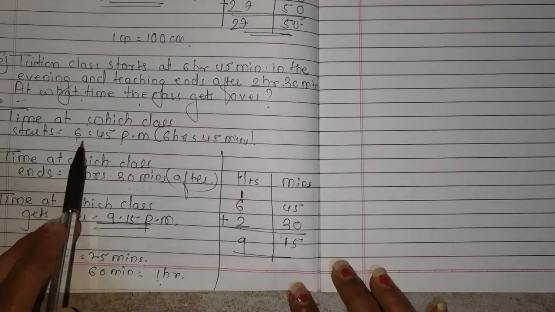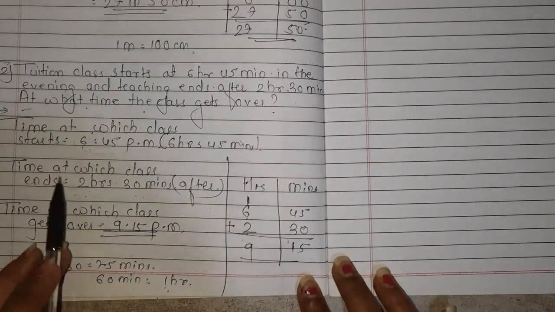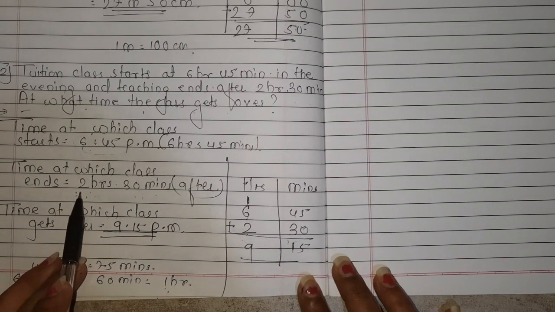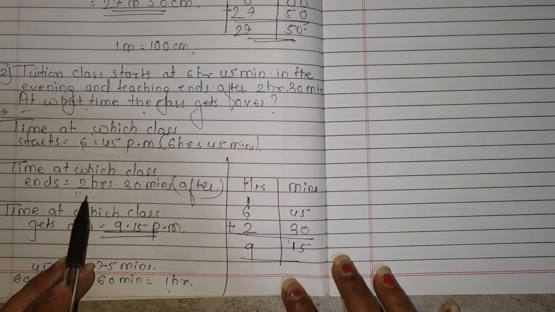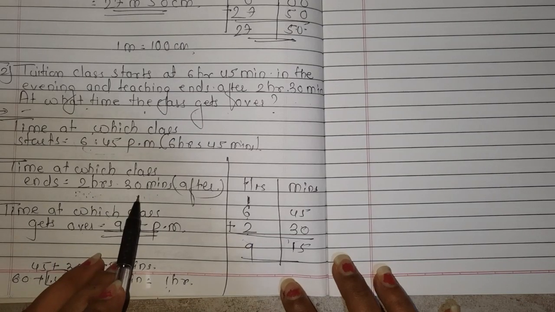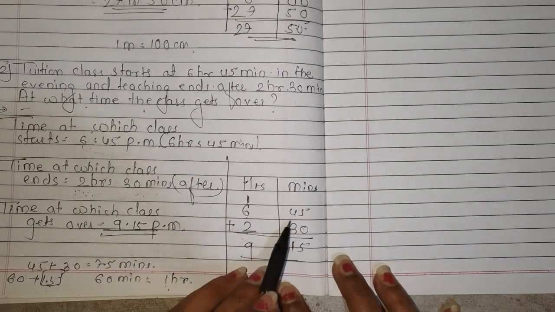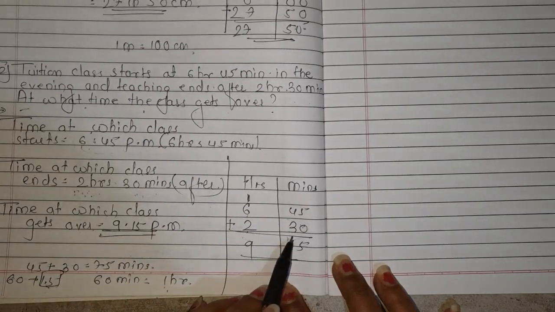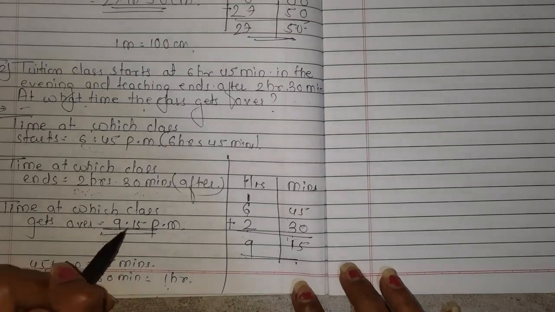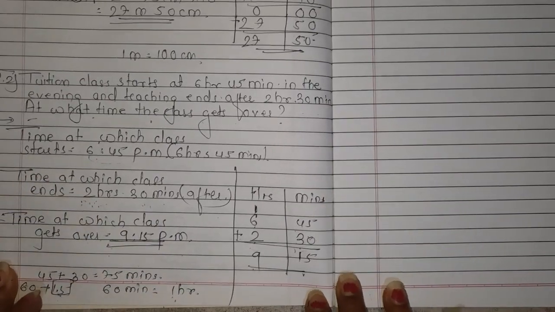Understood? They have given you that the starting time of the class is 6:45 in the evening, means 6:45 p.m. But it lasts, see what they have given, the class ends after 2 hours 30 minutes, means the duration of the class is 2 hours and 30 minutes. We have to find out the exact time at which it gets over. So we have to add 6 hours 45 minutes plus 2 hours 30 minutes. You will get 9 hours 15 minutes. So the time at which class gets over is 9:15 p.m. Understood? Okay.